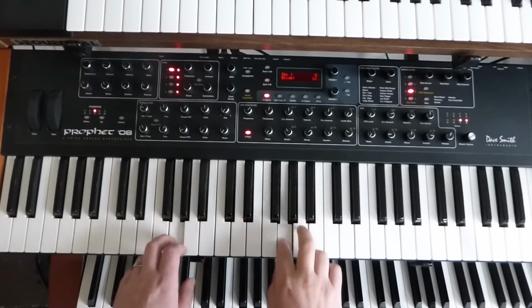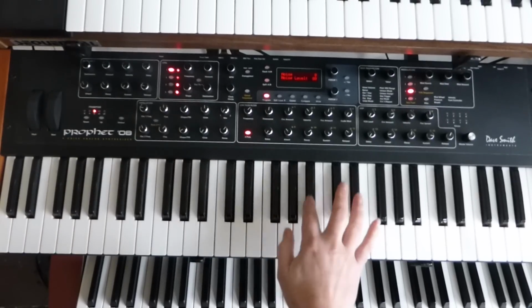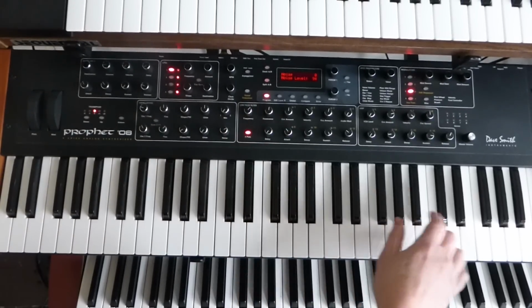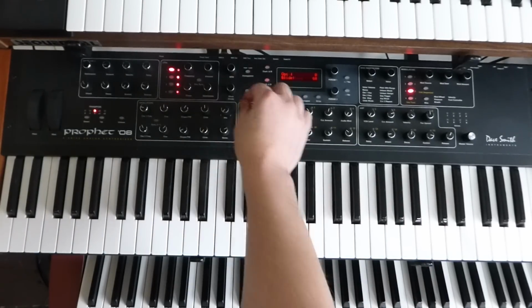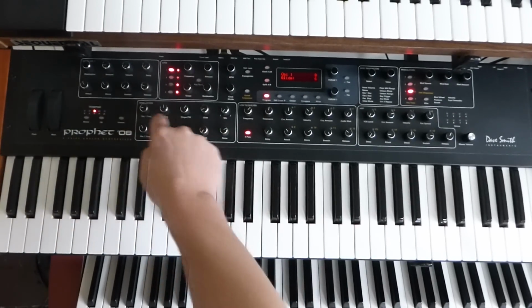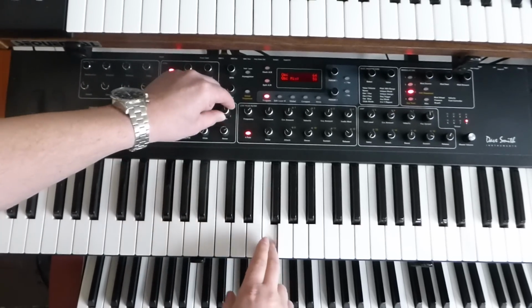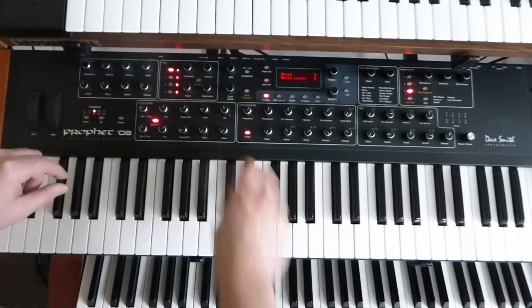So that's that. And noise. So I think that, oscillator sync as well, sync 2 to 1, so let's play them both. Let's take the noise off.